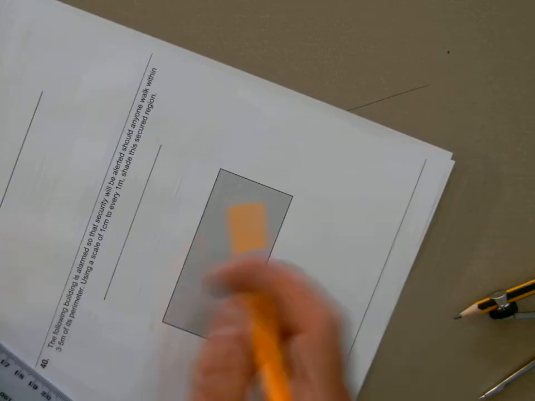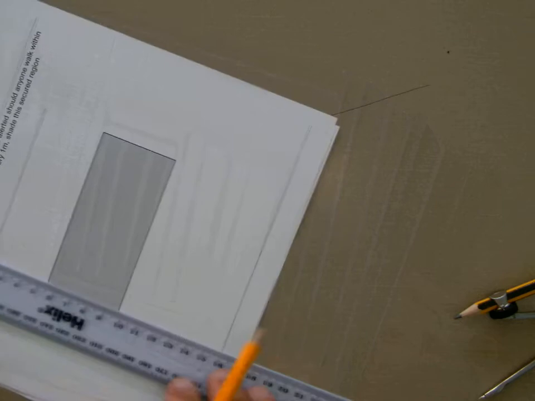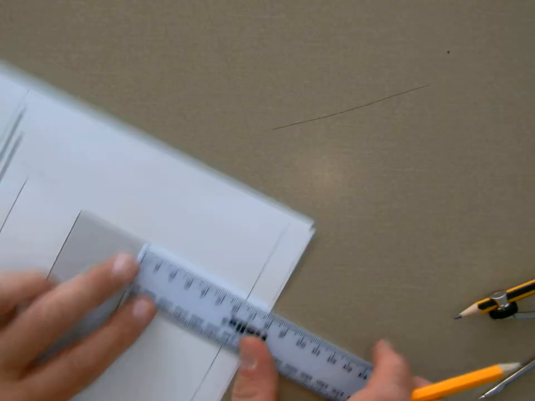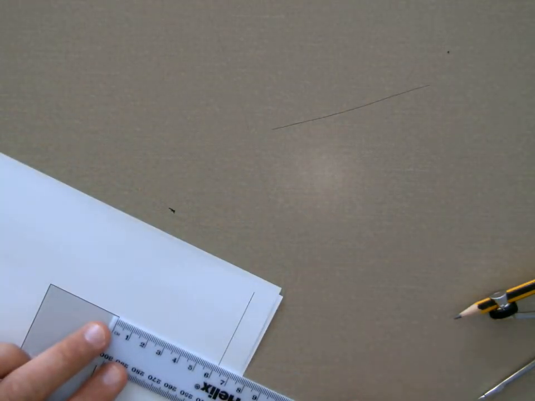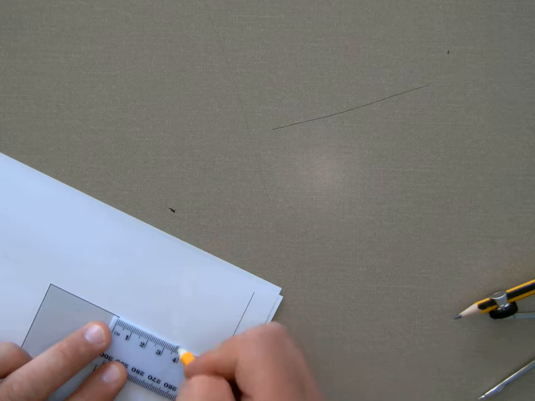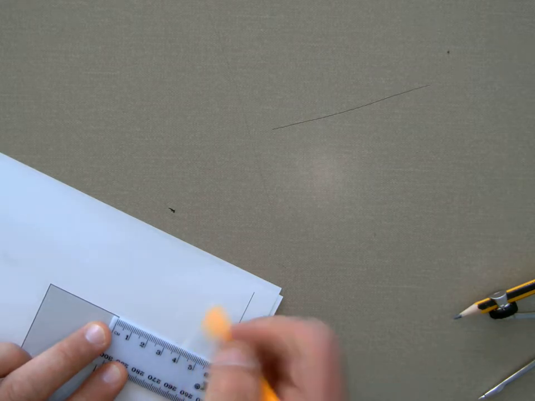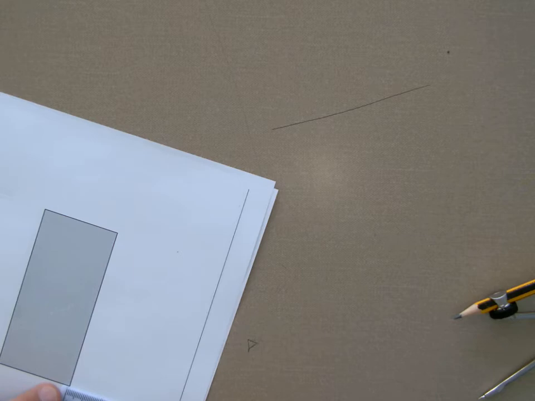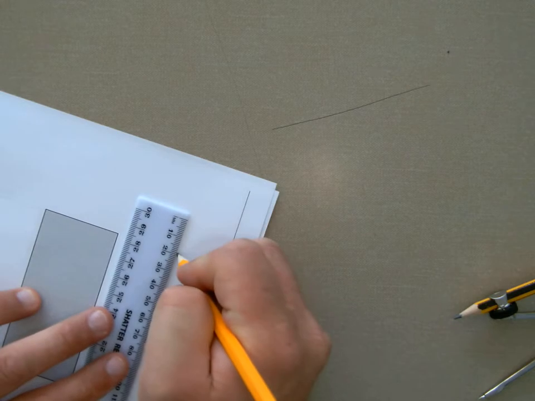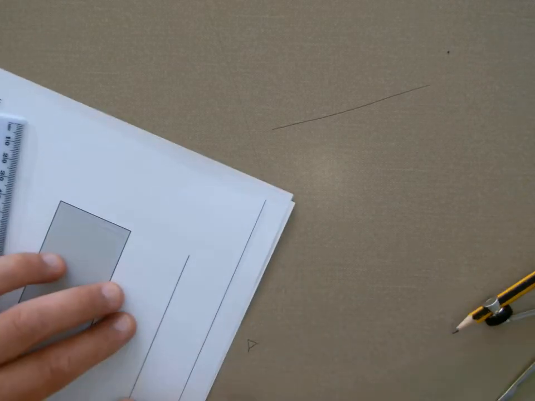Same on the other side. So 3.5 centimeters this side, there, and here. We'll join them up. I've gone a little bit too far there.